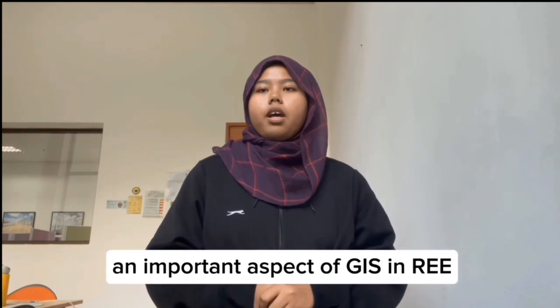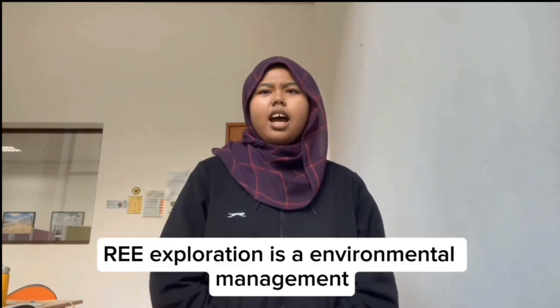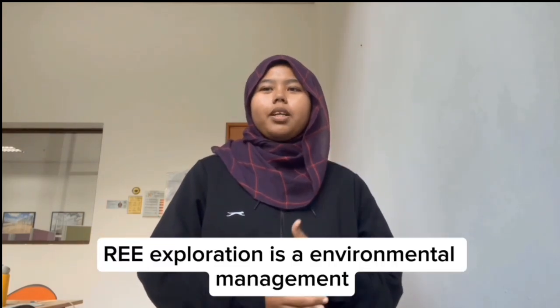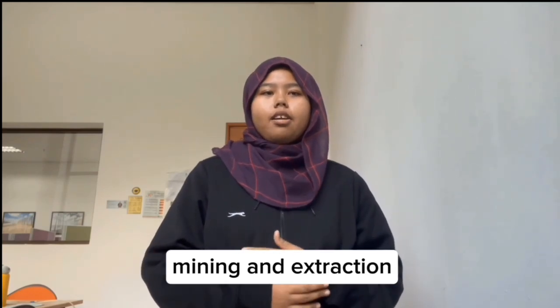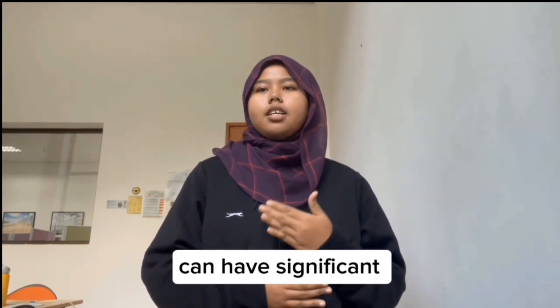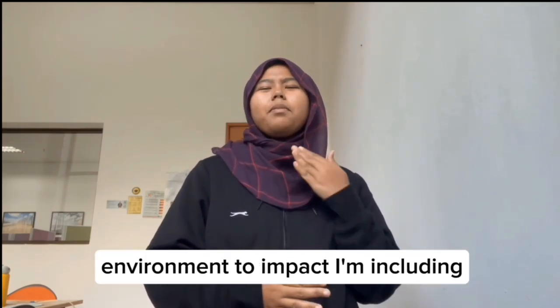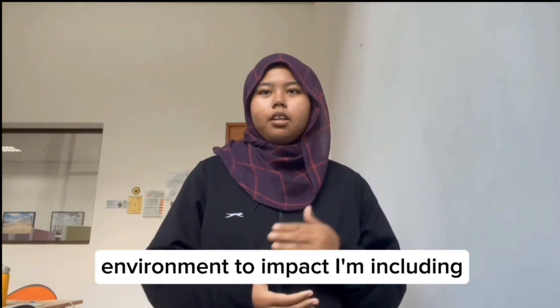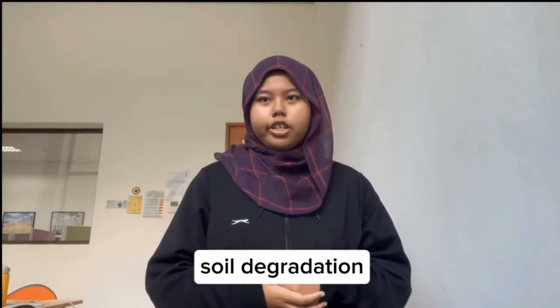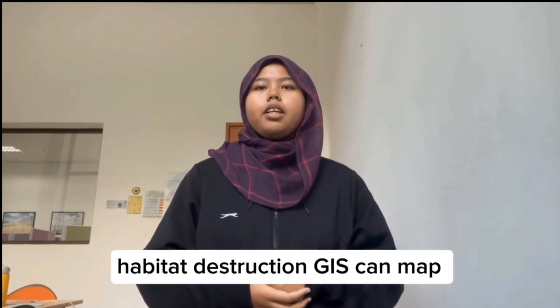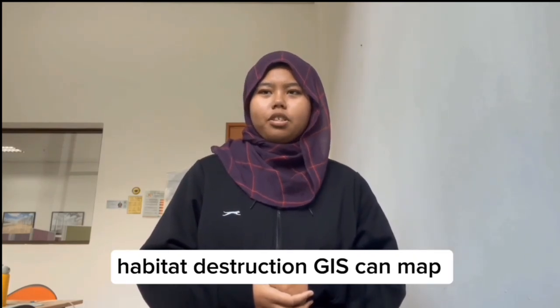An important aspect of GIS in REE exploration is environmental management. Mining and extraction can have a significant environmental impact, including soil degradation, water contamination, and habitat disruption.